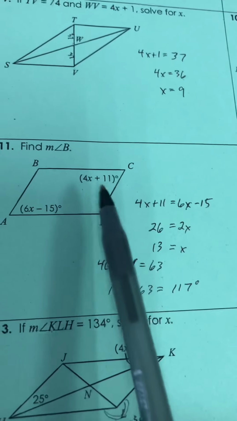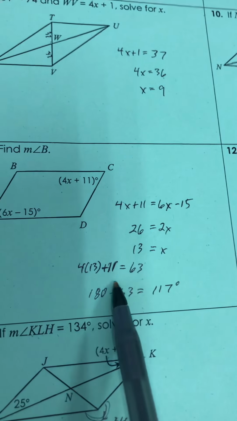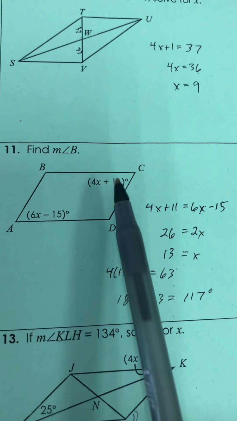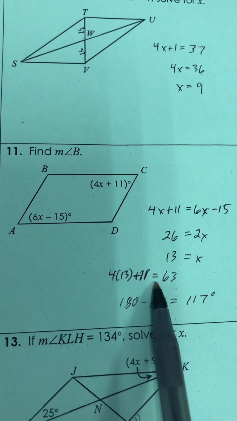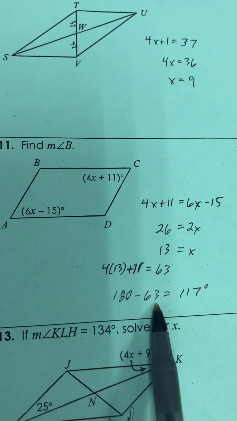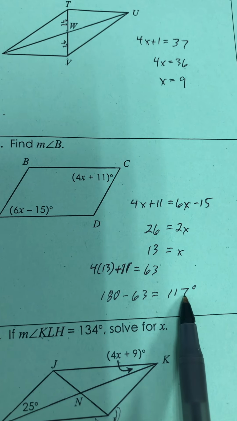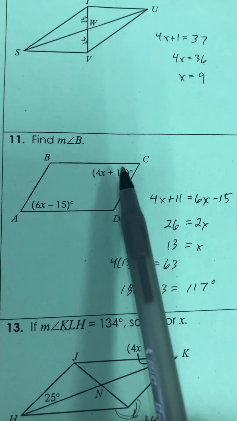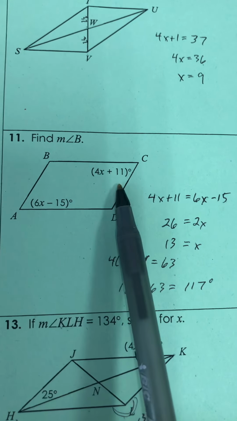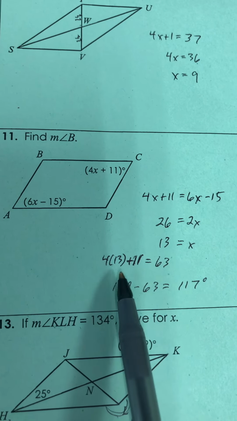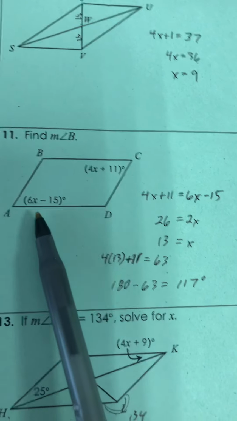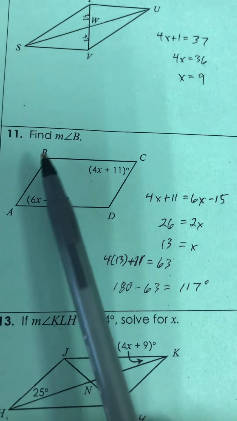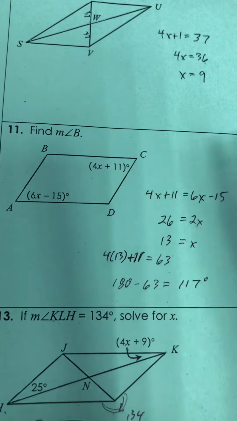Number 11, we're going to set these equal to each other. We solve and get 63 for x. Then you're going to plug 63 in for angle B, which is going to be 180 minus the 63, and that equals 117. So actually, you're not plugging it, I plugged it in here. You could have used either one because they equal each other. I got 63 when I plugged it in this one. You'll get 63 if you plug it in this one because they're equal, right? And then 180 minus that will give you the B, because remember they're supplementary corresponding angles.